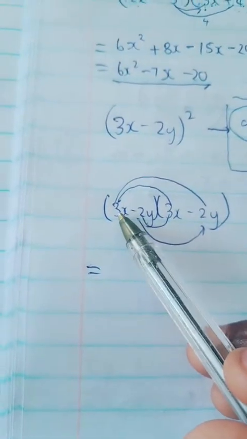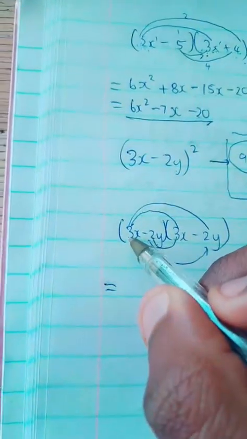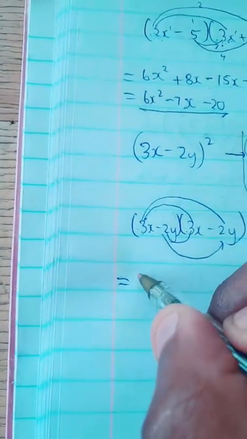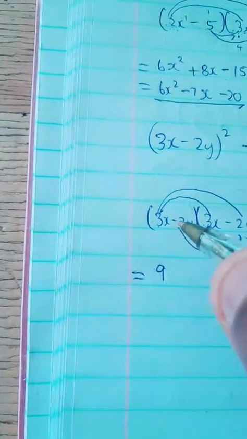So let's go. 3x times 3x, 3 times 3. We know positive times a positive gives positive. 3 times 3 gives 9.